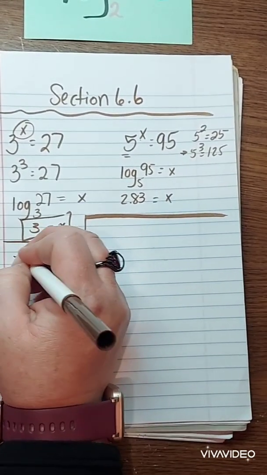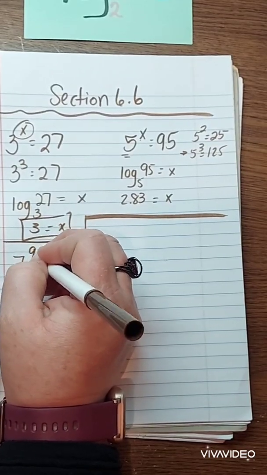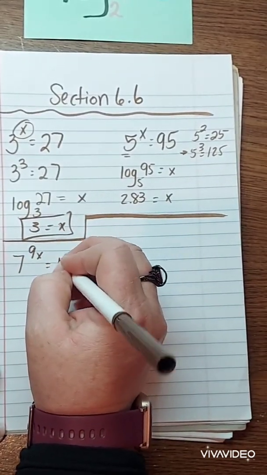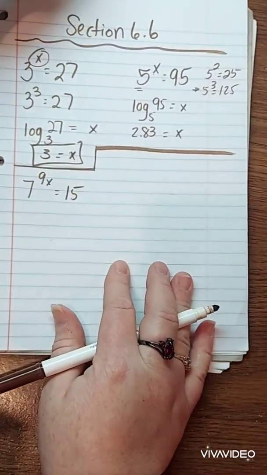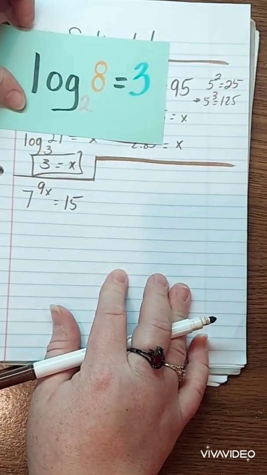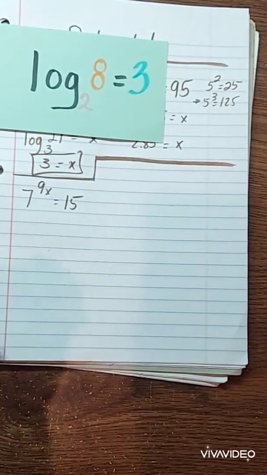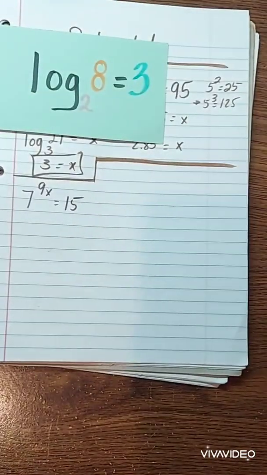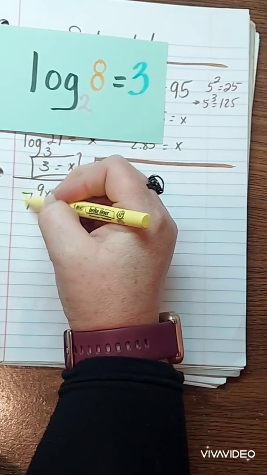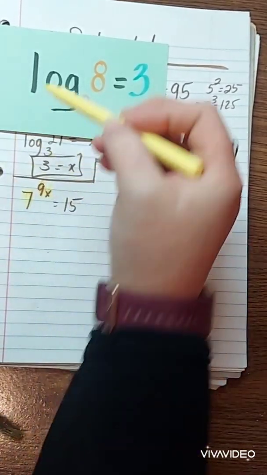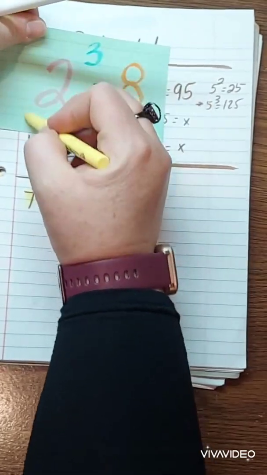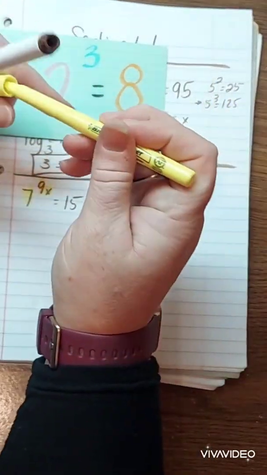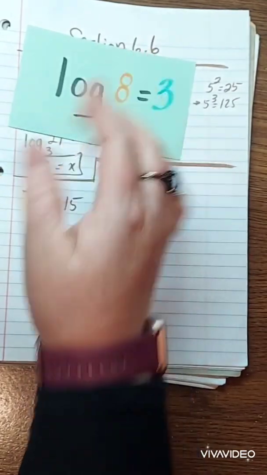So I want to do this one: 7 to the 9x equals 15. The minute you throw in something, remember, you don't need to lose what you've been looking at. So the big question is, is this a base to a power, just like these were here? Yes, this is a base to a power. This is isolated. So at this point, now I can flip it to my log.